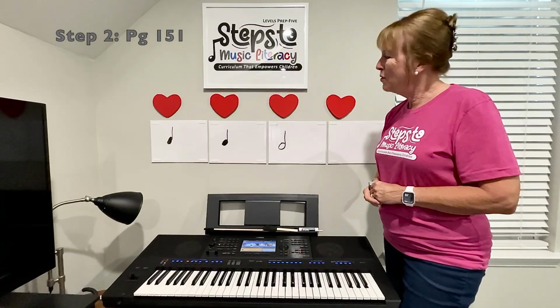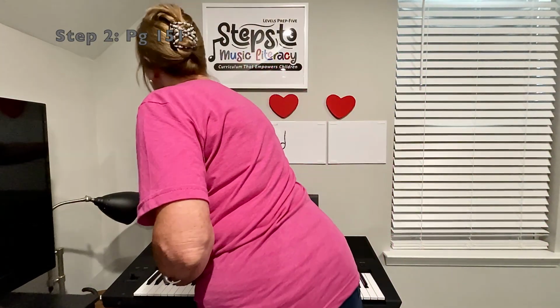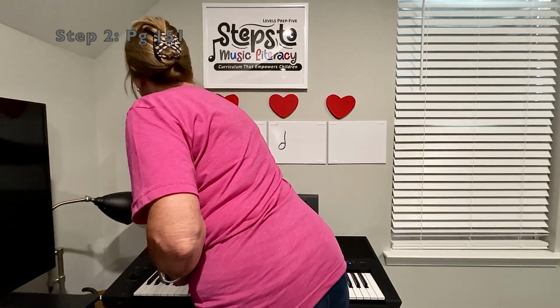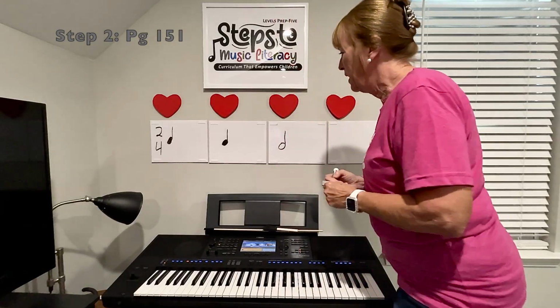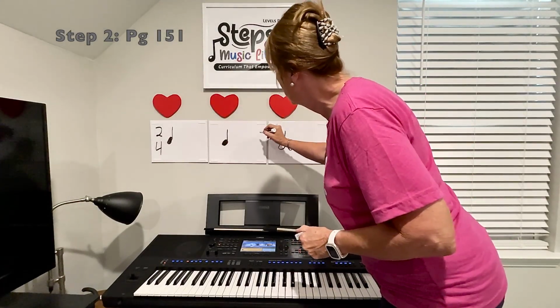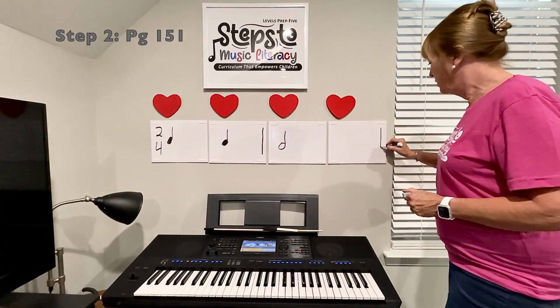Okay, now when it comes to counting it in 2/4 meter, let me put my meter sign over here, 2/4, okay? So we'll have 2 beats and a bar line.